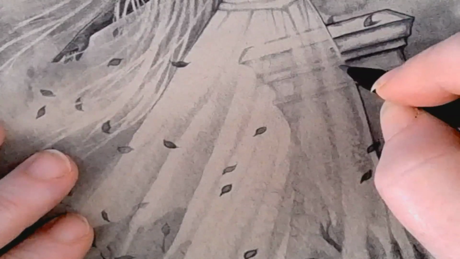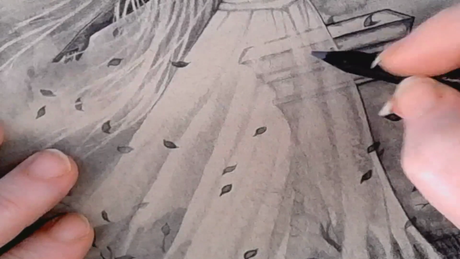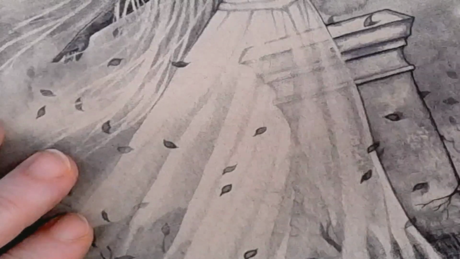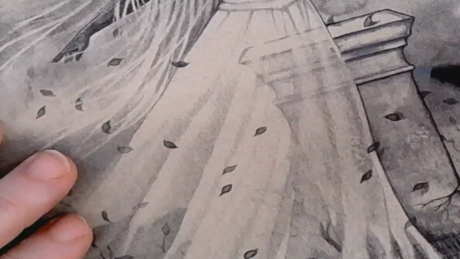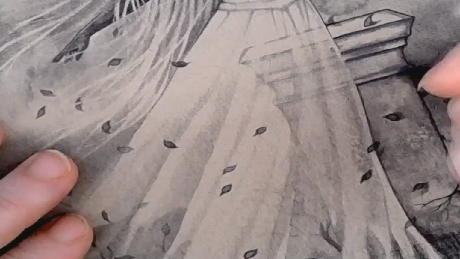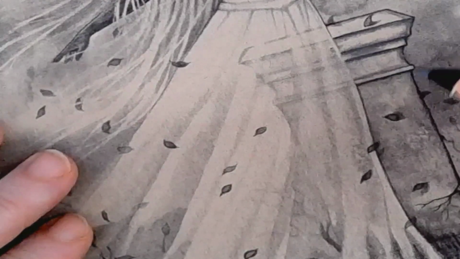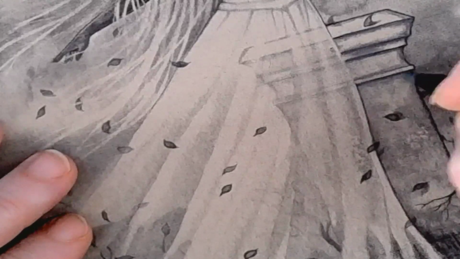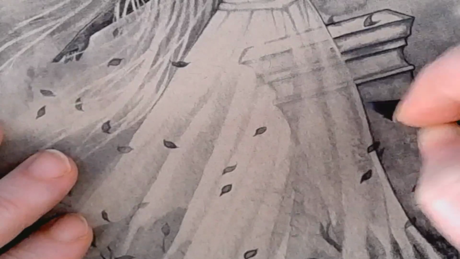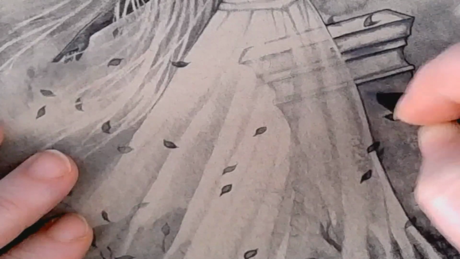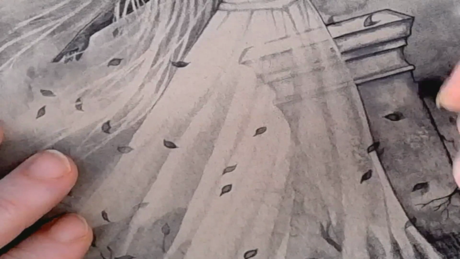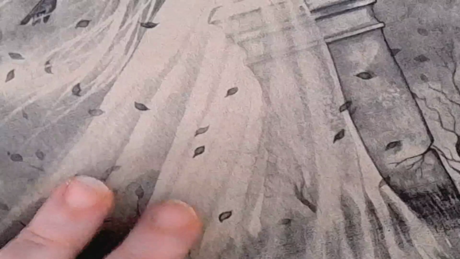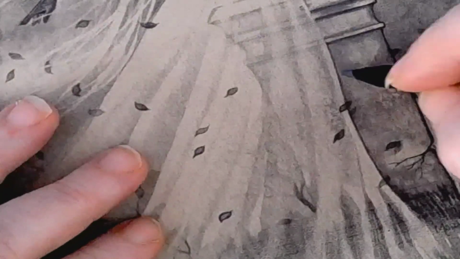Even though it is see-through, what is behind her dress is going to be lighter than what is in front of it or beside it or what isn't covered by it, because her dress is going to be misty and gossamy, creating that look of, what is it called? Apparition.